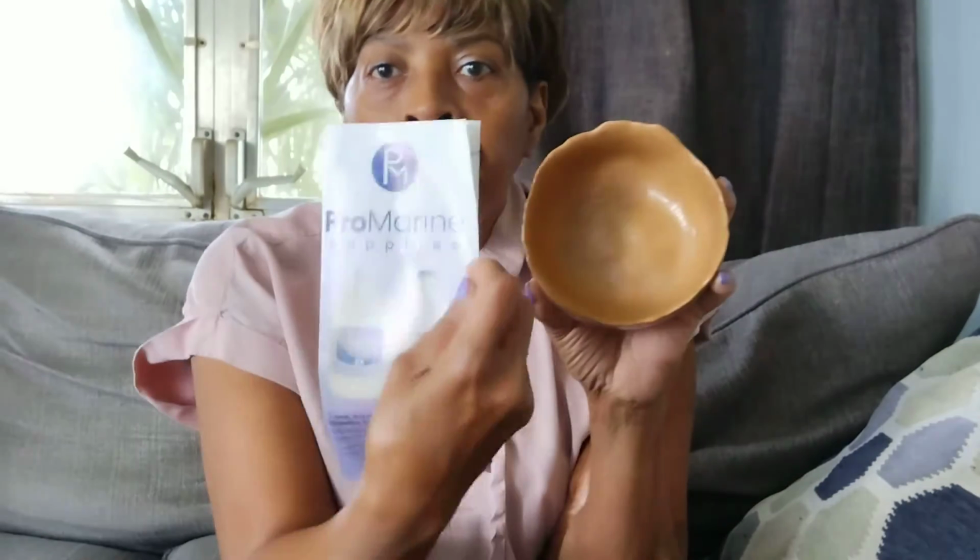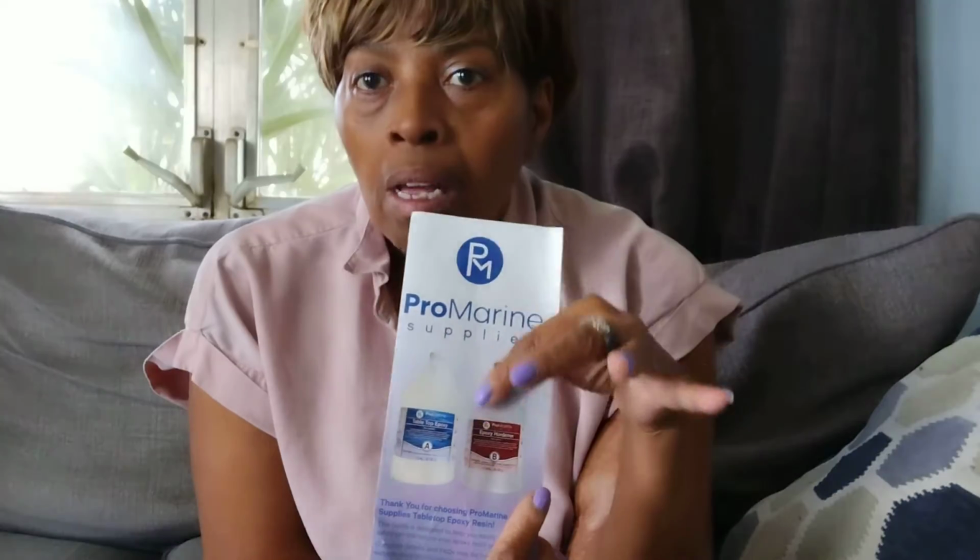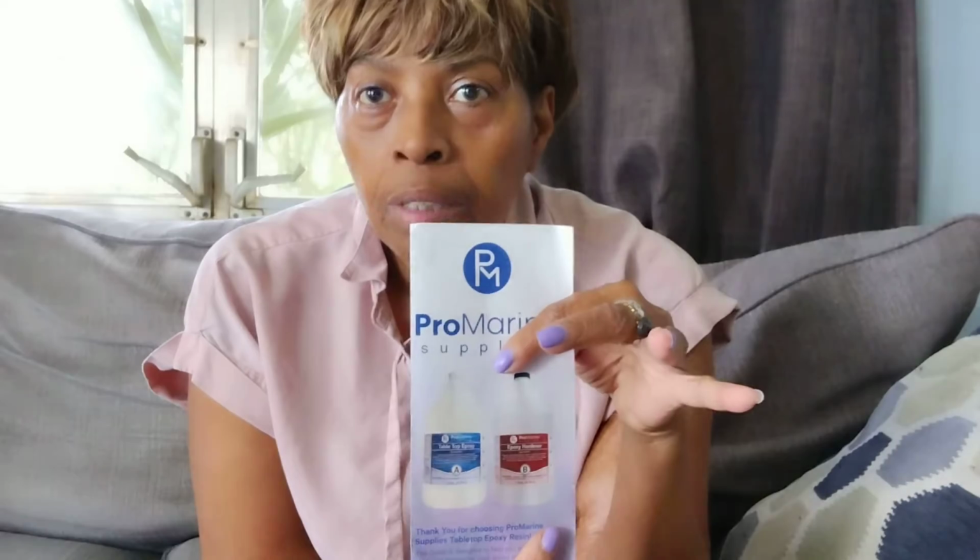Okay, voila. This bowl is made with the Pro Marine epoxy and cement all together, which makes this bowl indestructible.